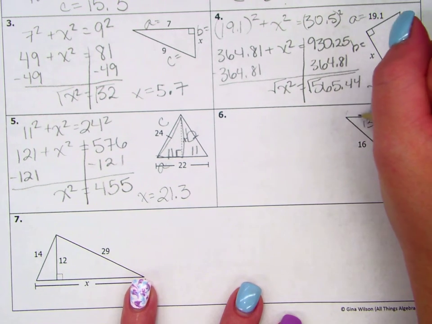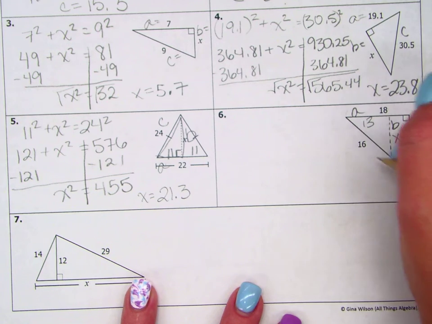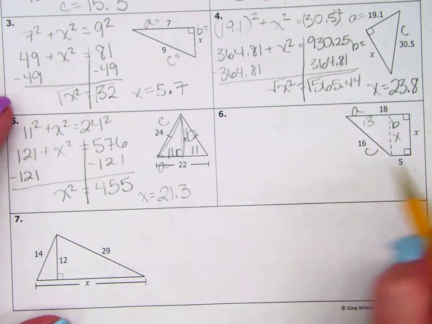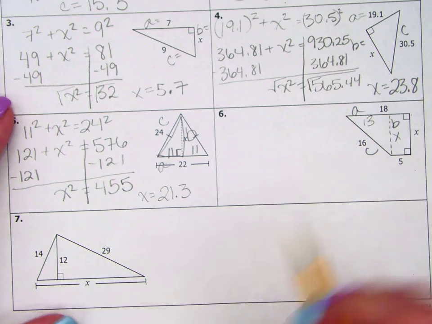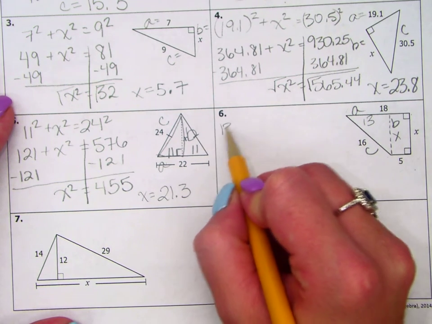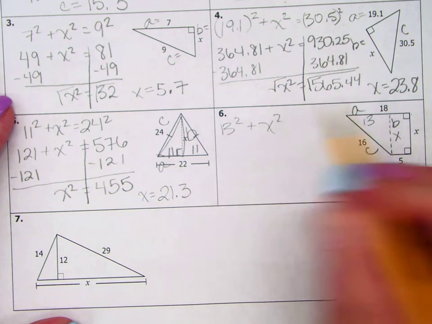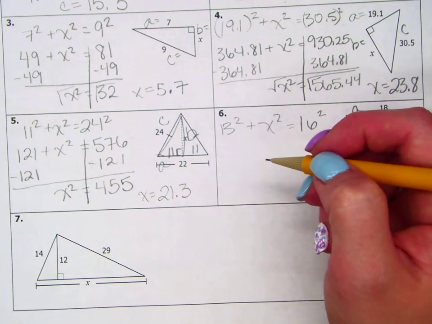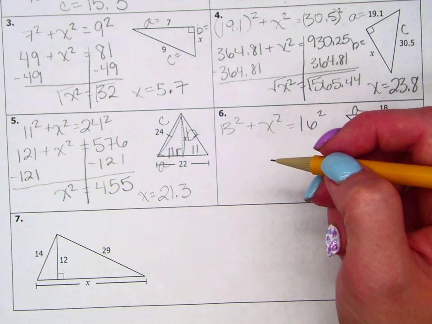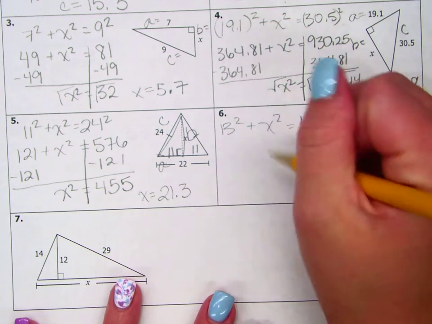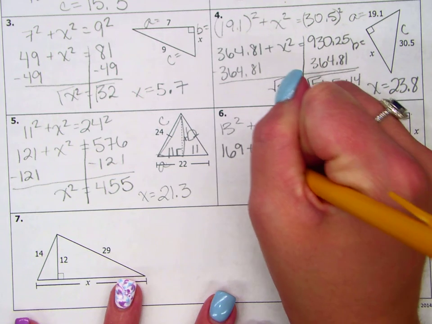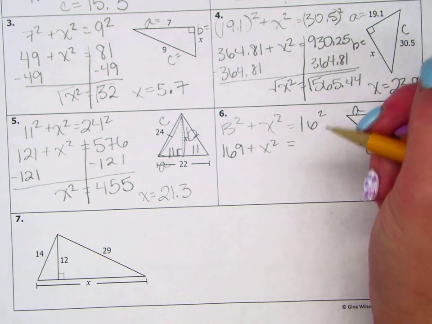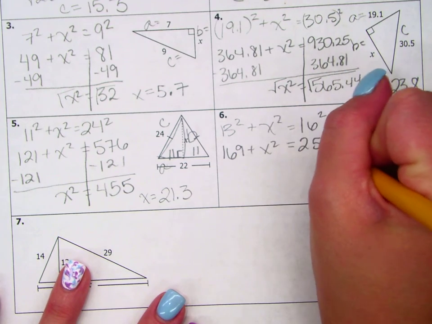All right, so we're going to go with 13 is A, x is B, 16 is C. So A squared, which is 13 squared, plus x squared equals 16 squared. So 13 squared is 169, plus x squared equals 16 squared, which is equal to 256.